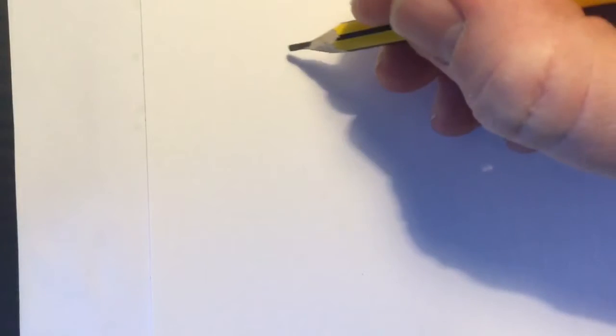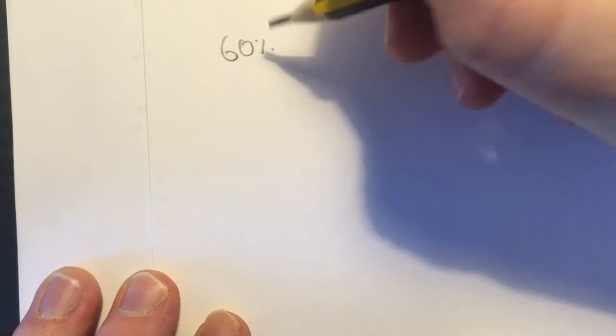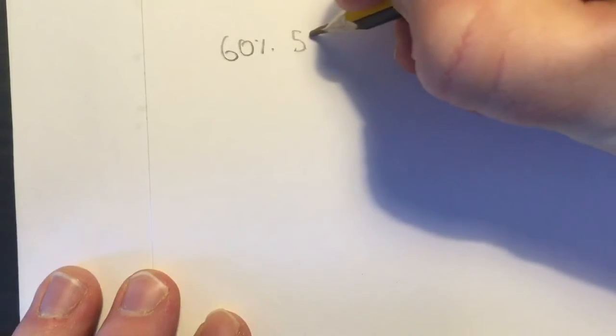So for example, that worksheet that I gave you, it does say on the top to use the calculator. But I'm just going to show you how to do it without the calculator, just for the first two questions. So the first one is 60%. You've got to work out what 60% of 500 litres is.